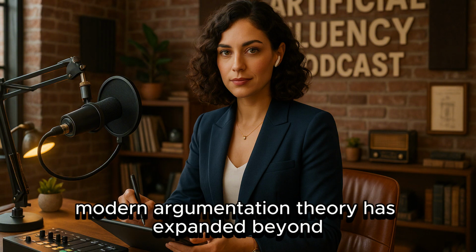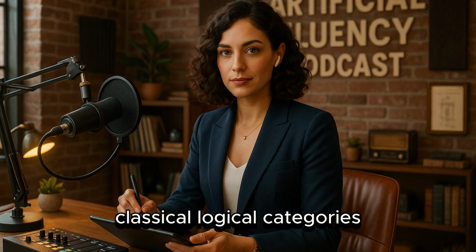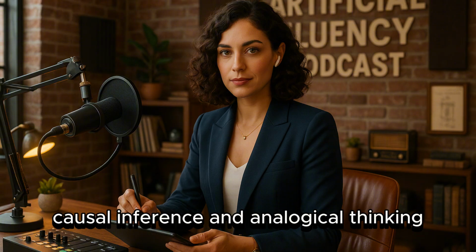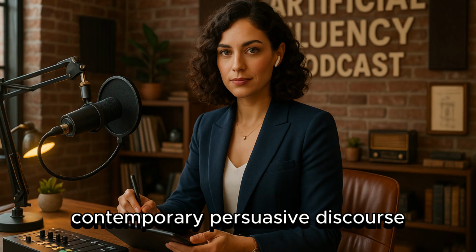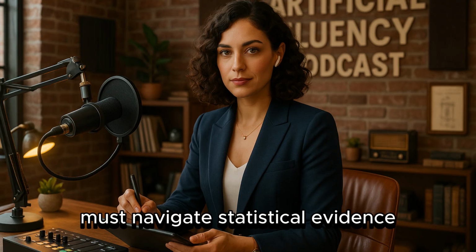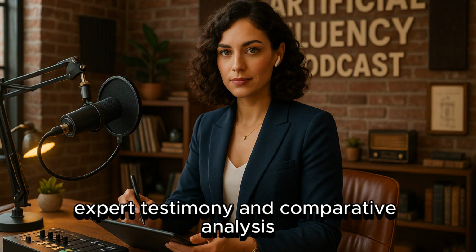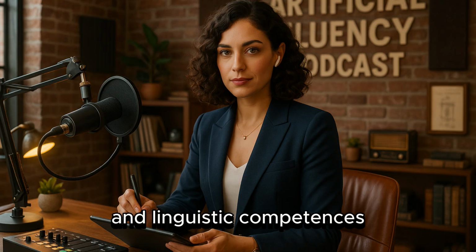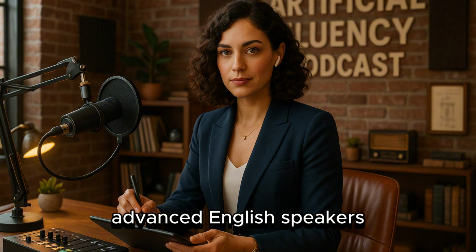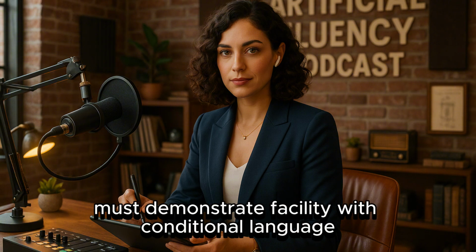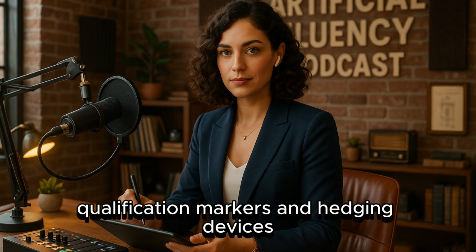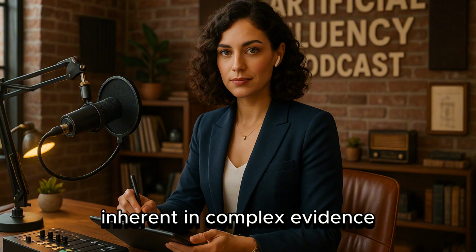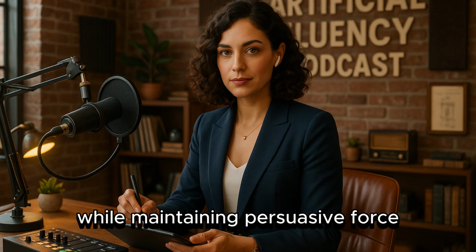Modern argumentation theory has expanded beyond classical logical categories to encompass probabilistic reasoning, causal inference, and analogical thinking. Contemporary persuasive discourse must navigate statistical evidence, scientific studies, expert testimony, and comparative analysis, each requiring distinct presentational strategies and linguistic competencies. Advanced English speakers must demonstrate facility with conditional language, qualification markers, and hedging devices that accurately represent the uncertainty inherent in complex evidence while maintaining persuasive force.